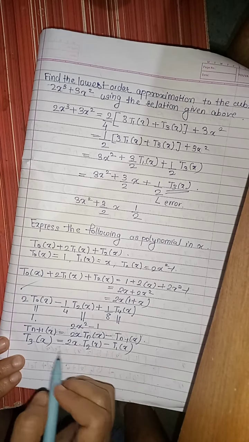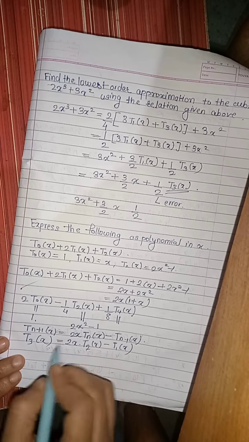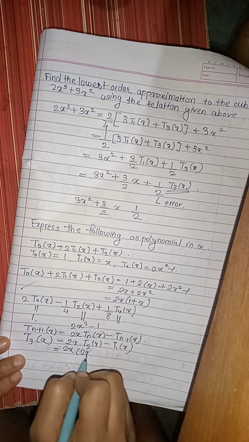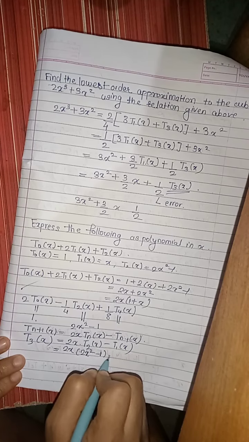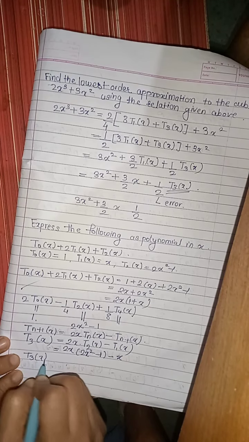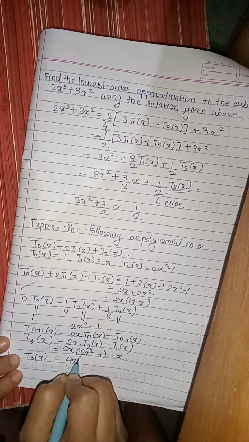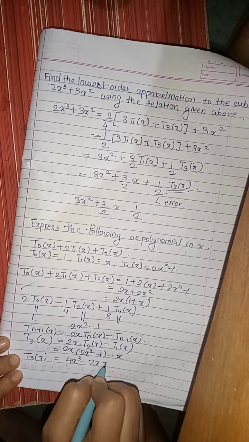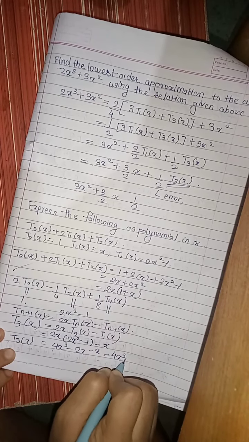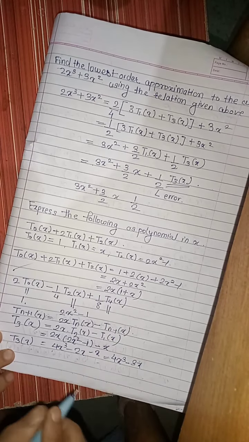So substituting the values of T2(x) and T1(x), we will get 2x(2x² minus 1) minus x. So T3(x) is nothing but 4x³ minus 2x minus x, which is equal to 4x³ minus 3x.